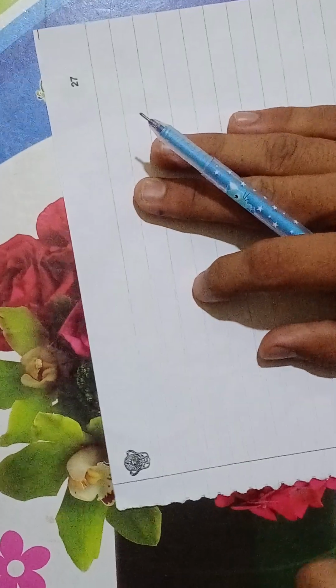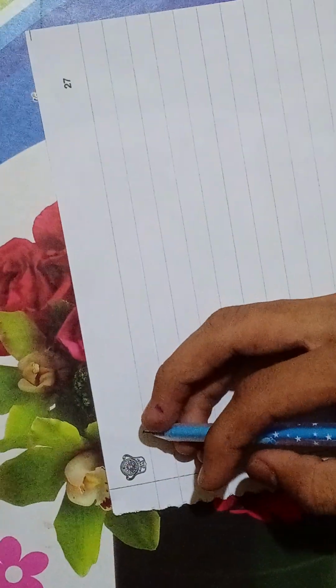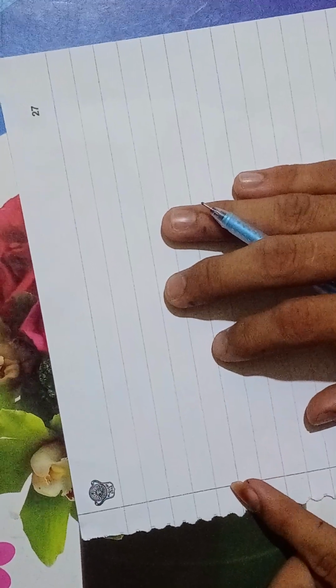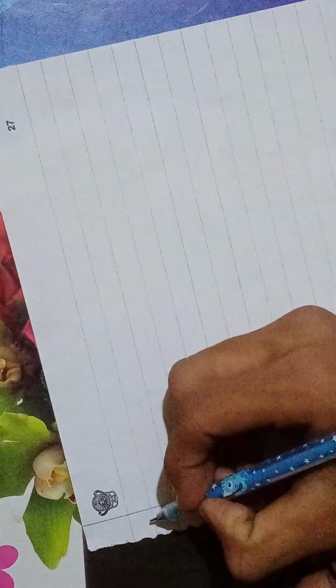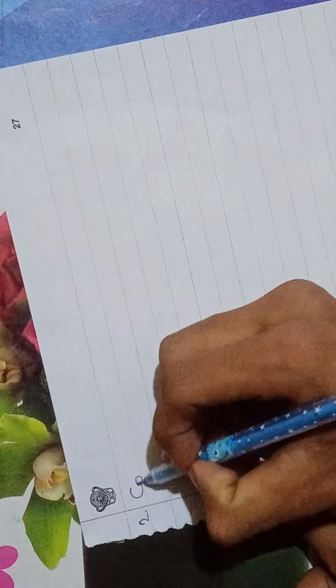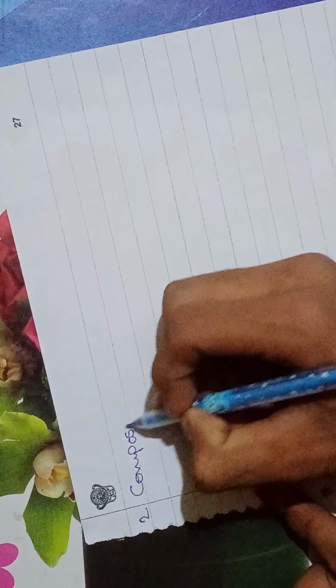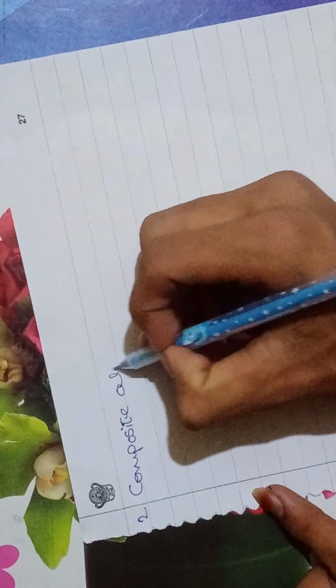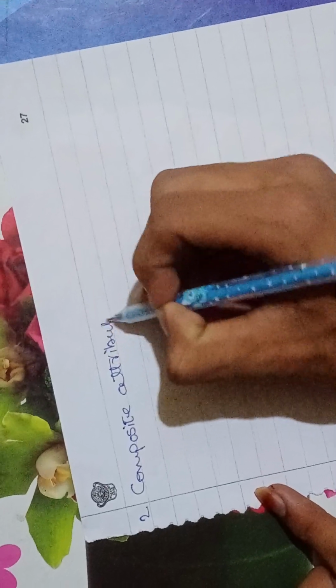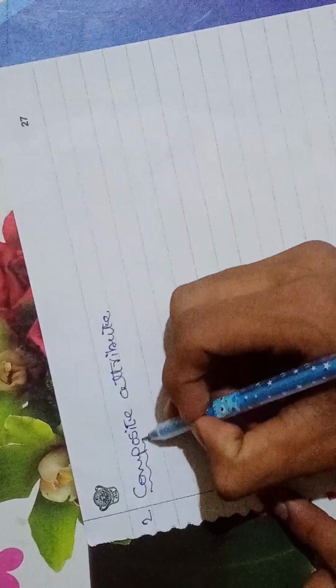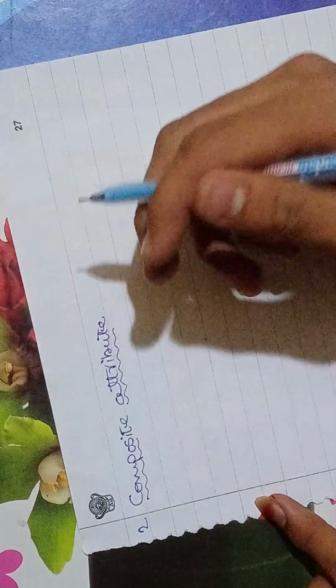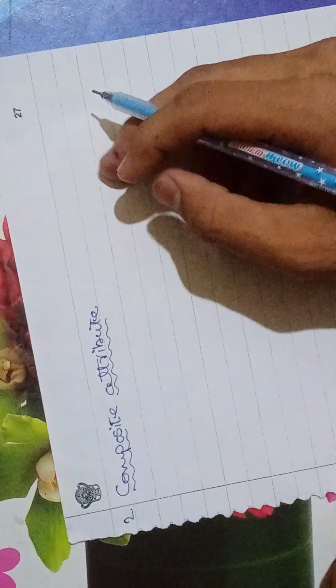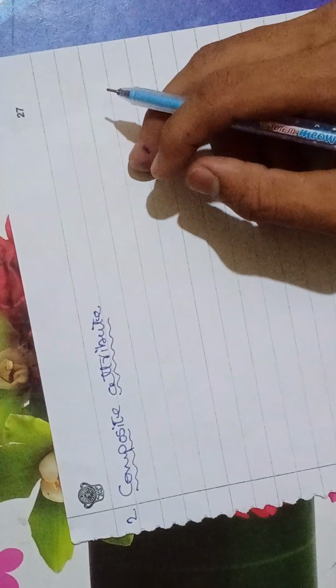Now the second attribute we can see is the composite attribute. A composite attribute means an attribute which can be further subdivided.